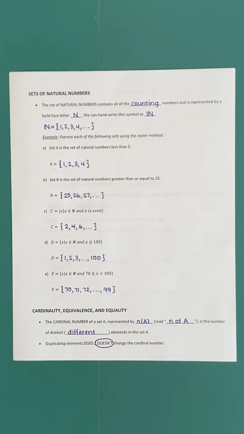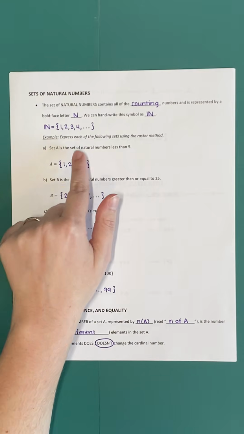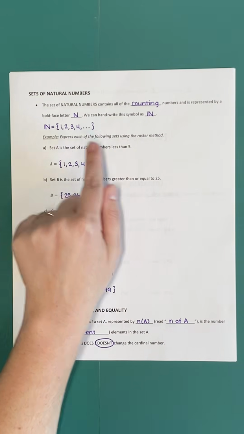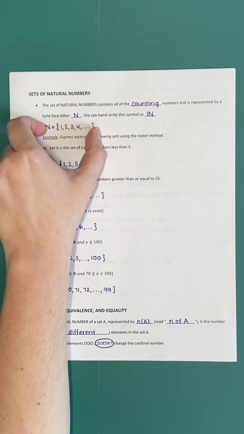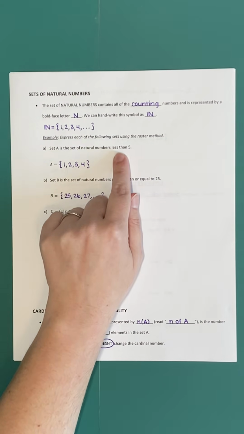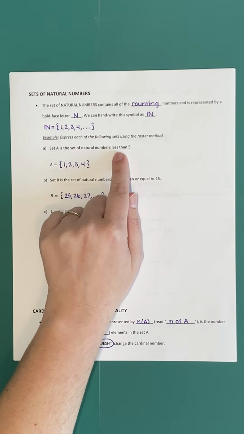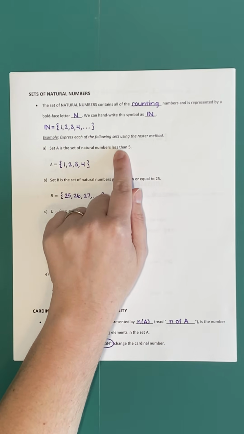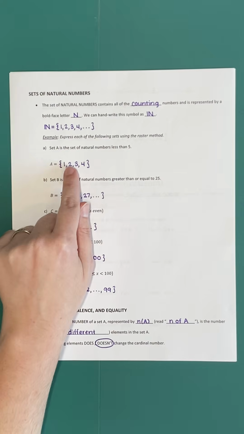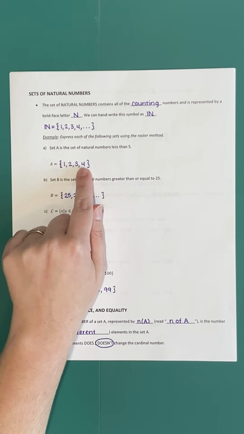Now, does that mean you have all numbers less than 5? Well, the answer there is no, because we're only looking at natural numbers. So we're limited to the numbers that are already in this set. We're starting with the numbers in this set, and then we're imposing an additional restriction on them. We're saying we only want to keep the numbers that are less than 5. So if we're looking at natural numbers that are also less than 5, that's going to be the numbers 1, 2, 3, and 4. Those are the natural numbers that are less than 5.